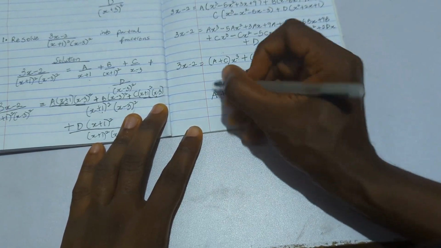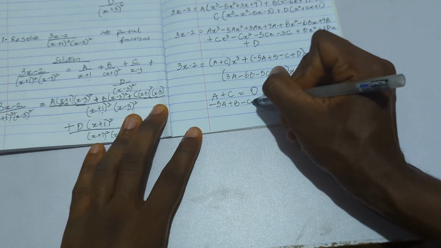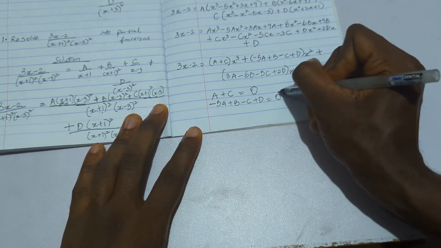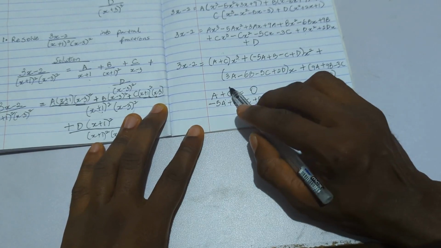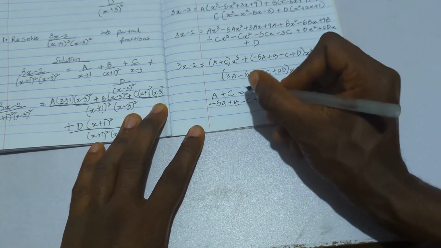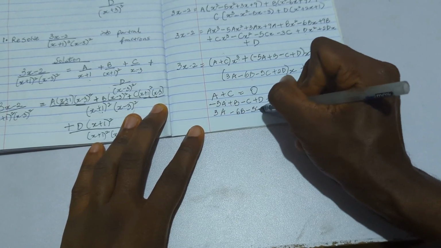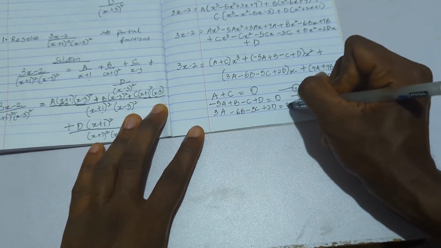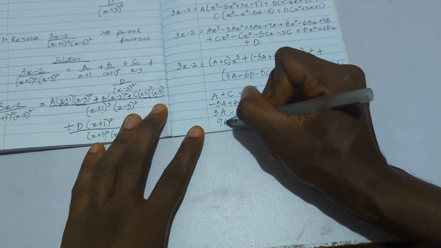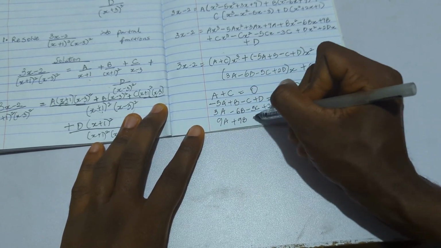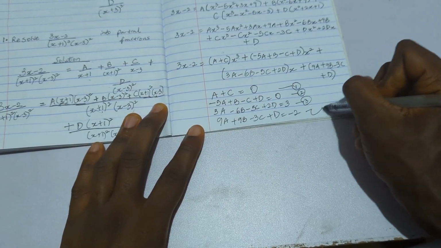Then here we have this x squared. That's going to be minus 5a plus b minus c plus d is also equal to 0. So let's call it equation 1, equation 2 as well, right? Then now the x term will give us 3 here. So we have that 3a minus 6b minus 5c plus 2d will be equal to 3. That's our equation 3 as well, right? And we have this final thing which says 9a plus 9b minus 3c then plus d, which equals minus 2. That's our equation 4.